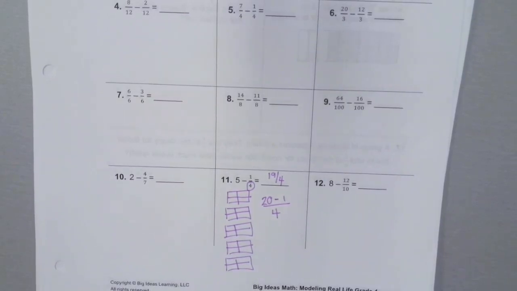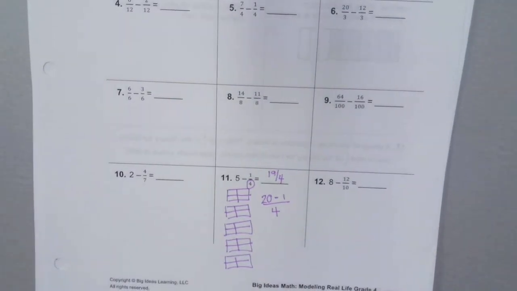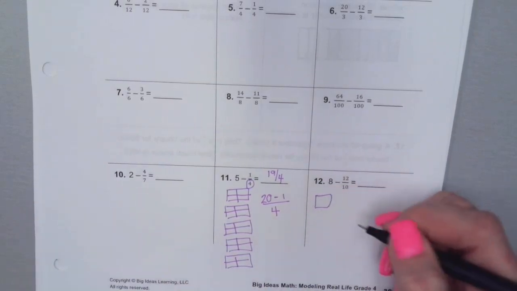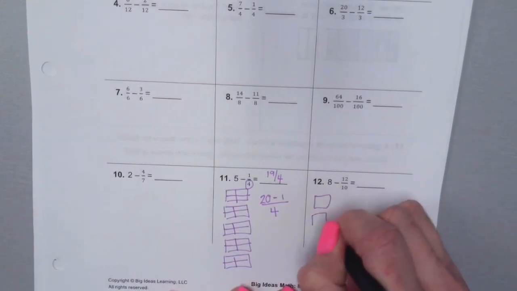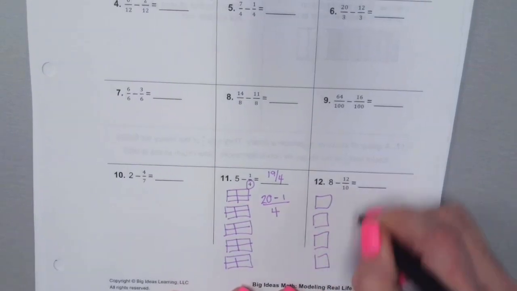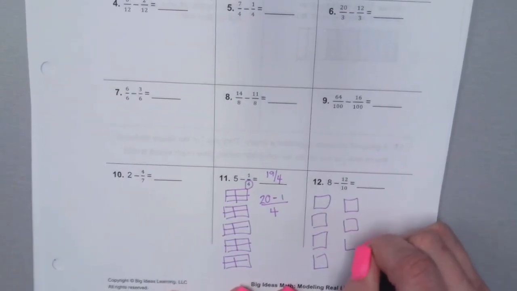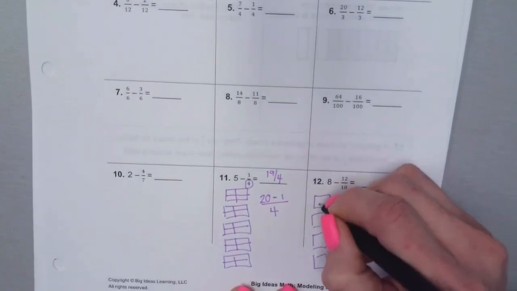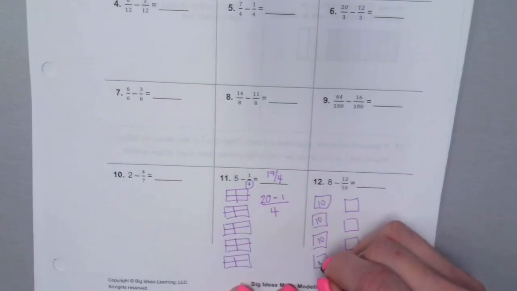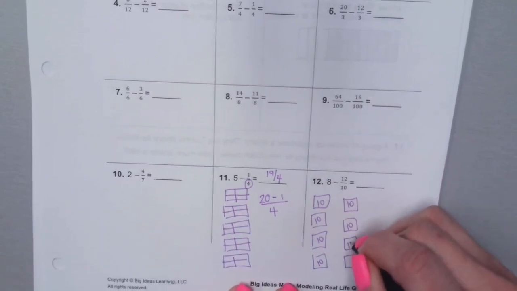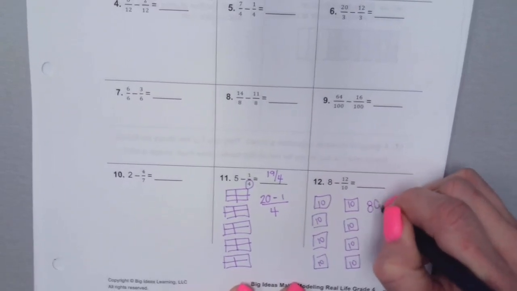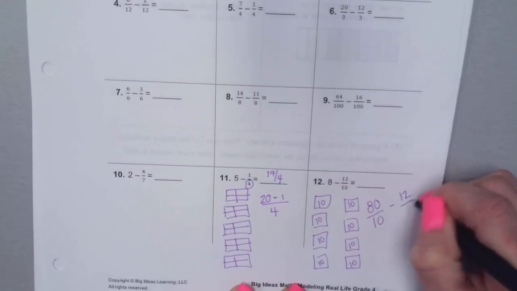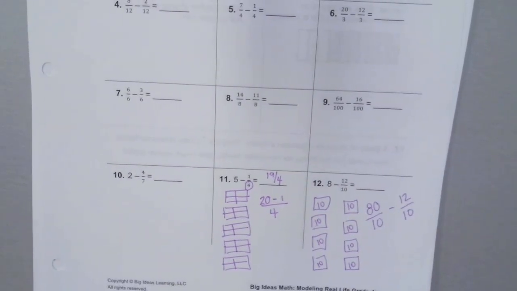Okay? So whenever it says 8 minus 12 tenths, does that mean 10 tenths minus 12 tenths? It means 10 tenths 8 times. So imagine having 8 boxes. Yes, good. Because I've got 8 boxes: 2, 3, 4, 5, 6, 7, 8, and each of them are cut into 10. So 10, 20, 30, 40, 50, 60, 70, 80.